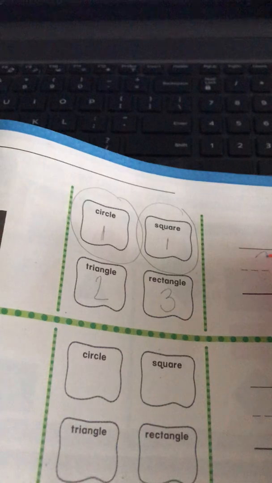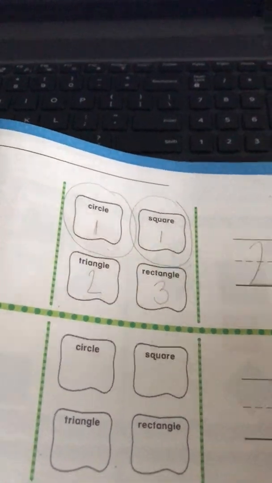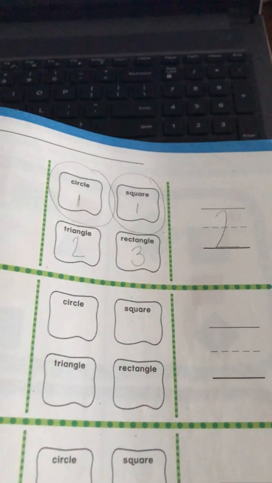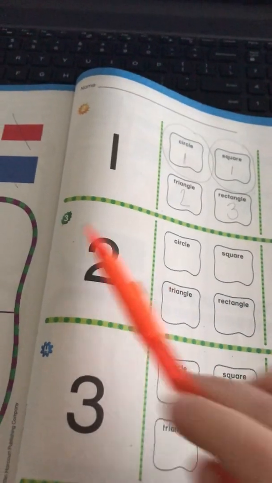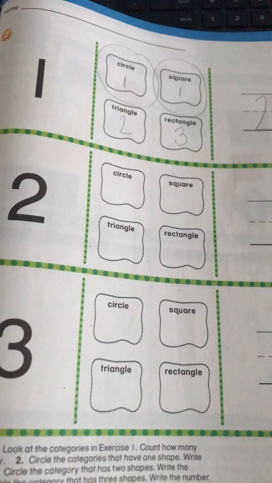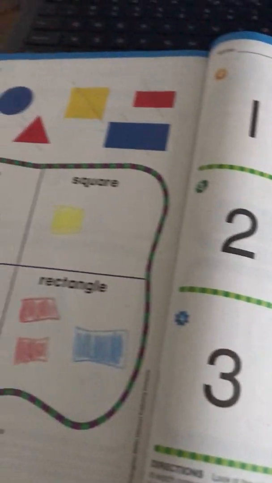How many categories only had 1 shape? We circled them. 1, 2. So I'm going to put the number 2 on the line. Boys and girls, you're going to do the exact same thing for number 3 and for number 4. For number 3, circle the category that has 2 shapes. You don't even have to go back to this page.